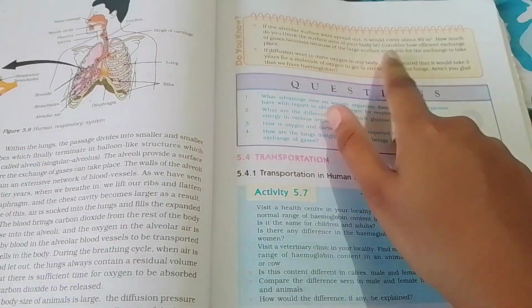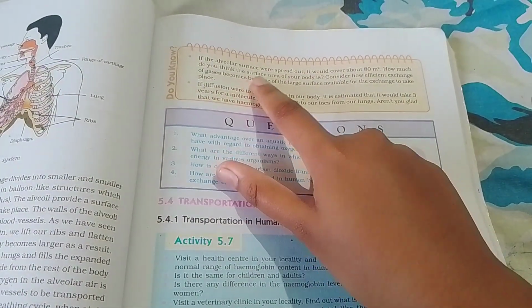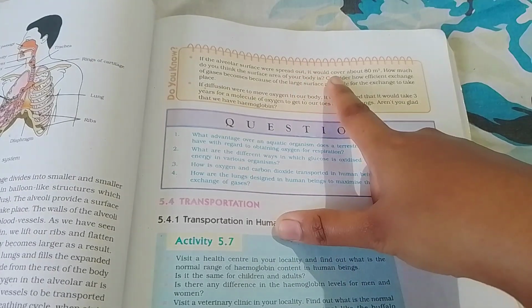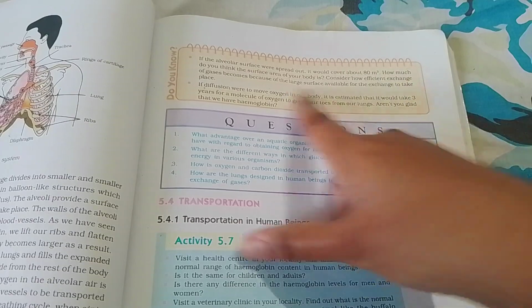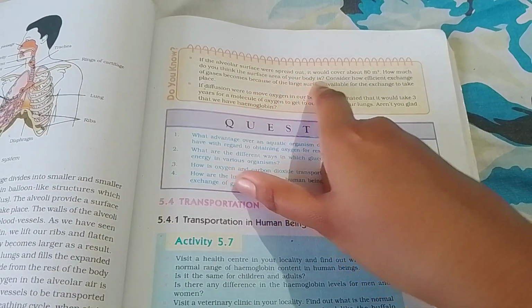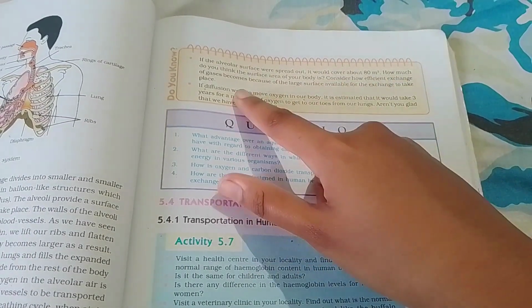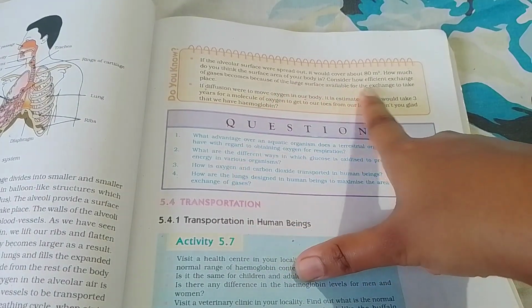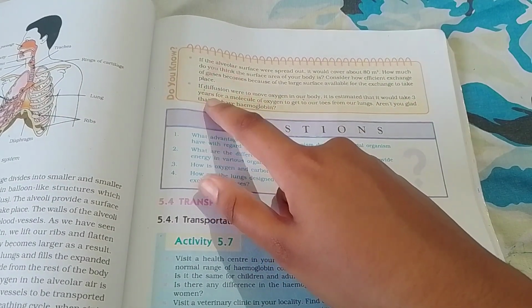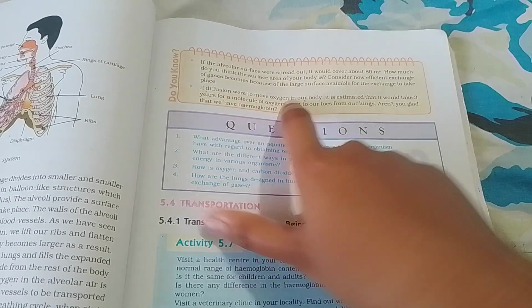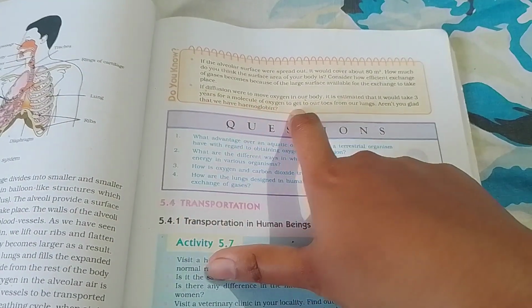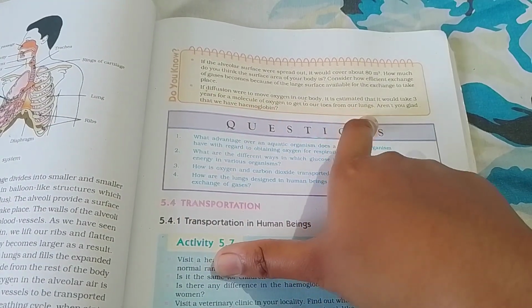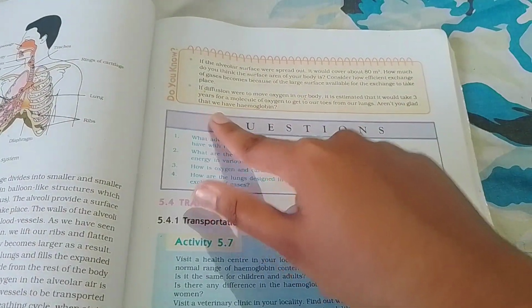Do you know, if the alveolar surface were spread out, it would cover about 80 meters square. How much do you think the surface area of your body is? Consider how efficient exchange of gases becomes because of the larger surface available for exchange to take place. If diffusion were to move oxygen in our body, it is estimated that it would take 3 years for a molecule of oxygen to get to our toes from our lungs. Aren't you glad that we have hemoglobin?